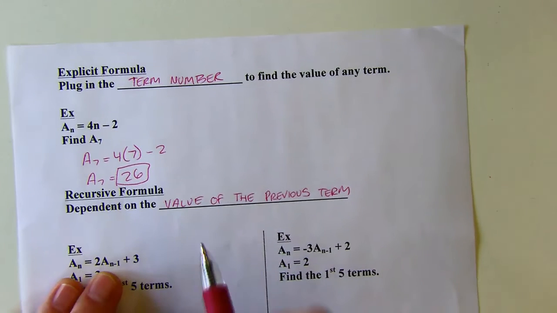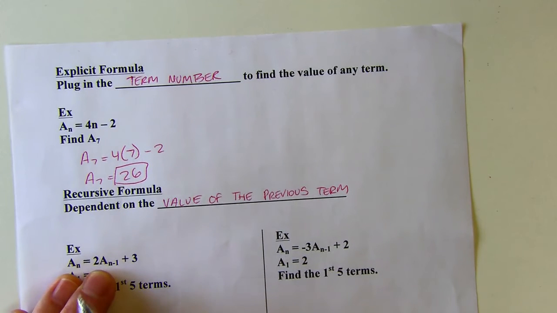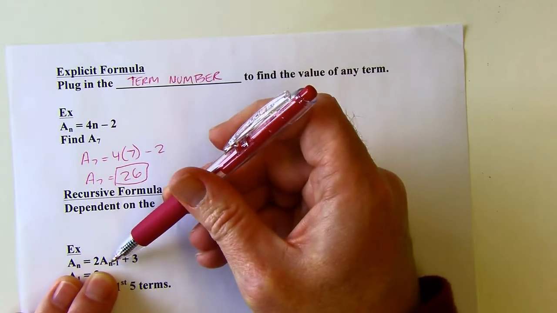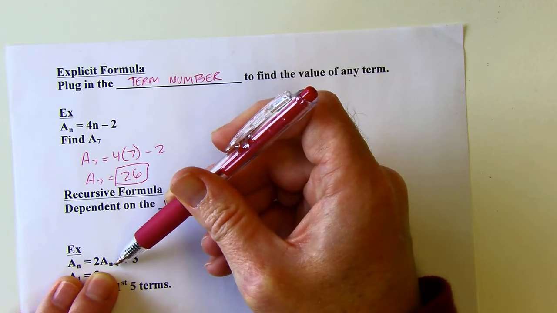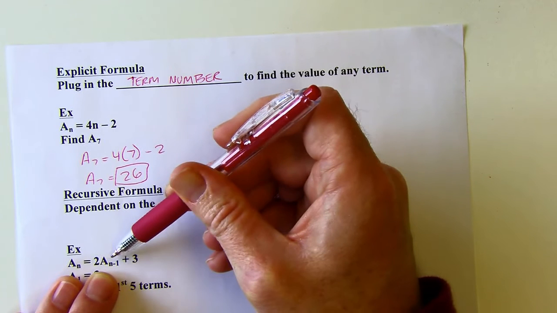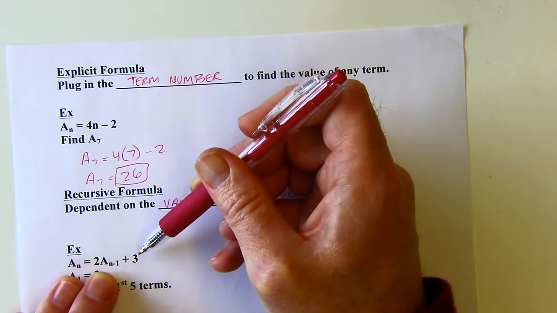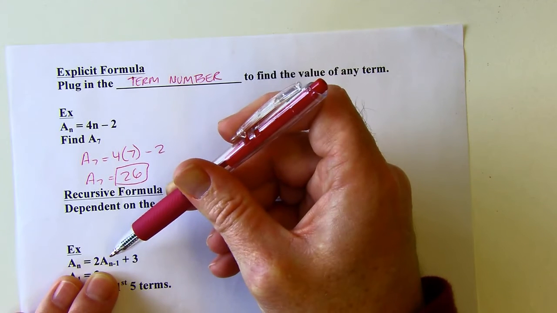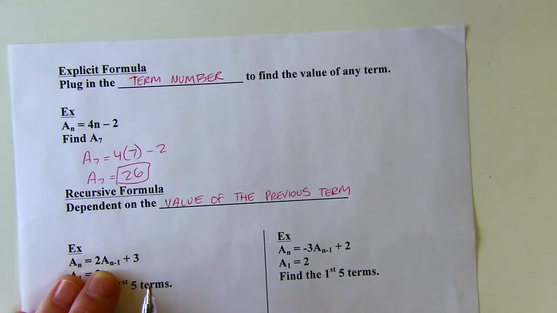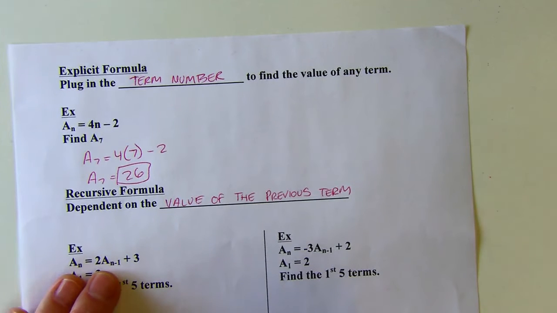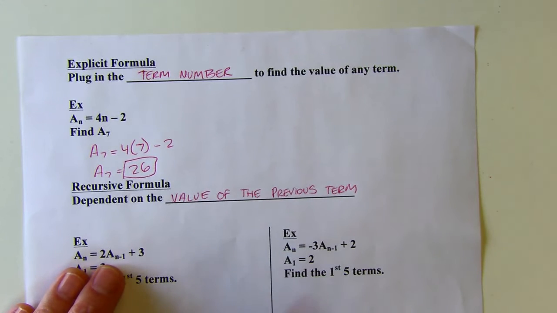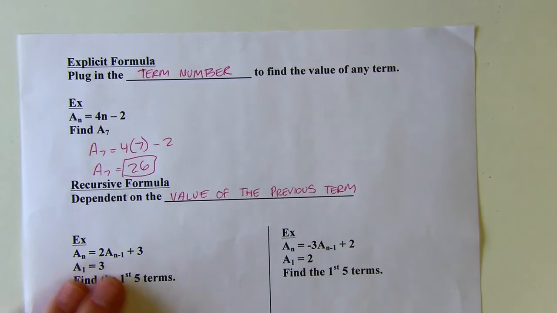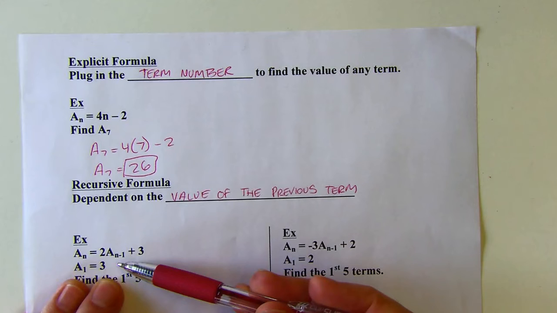So let's say I just had this formula and I wanted to find the 100th term. Well, I could plug in 100 for n, but then the subscript would end up being a sub 99. So it'd say 2 times the 99th term plus 3. But I don't know what the 99th term is. So with these recursive formulas, you have to know the value of one term in order to get started because it's kind of a chain link reaction.